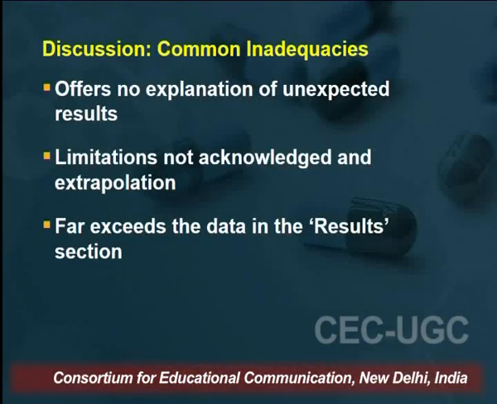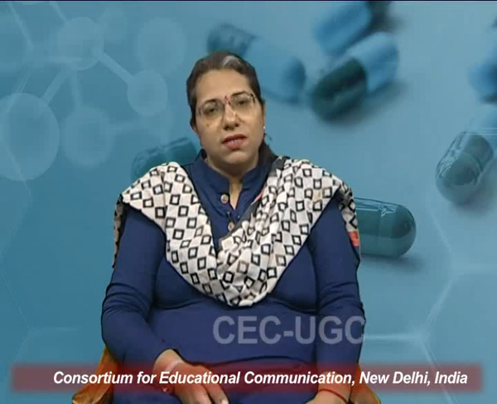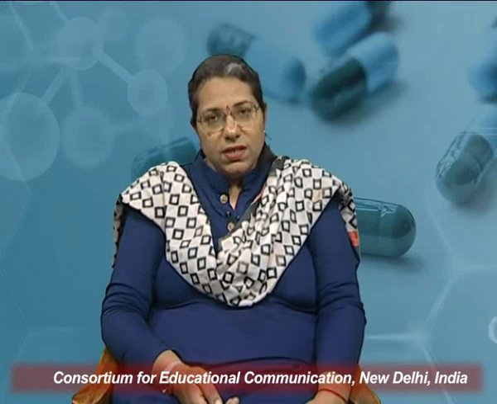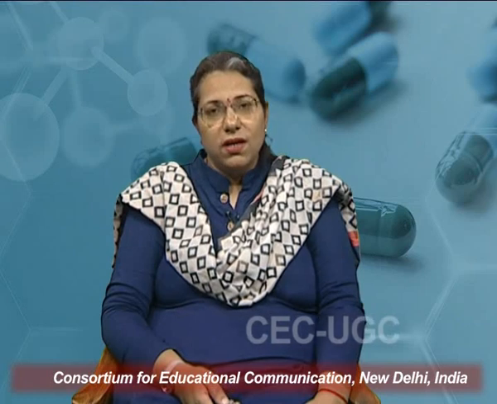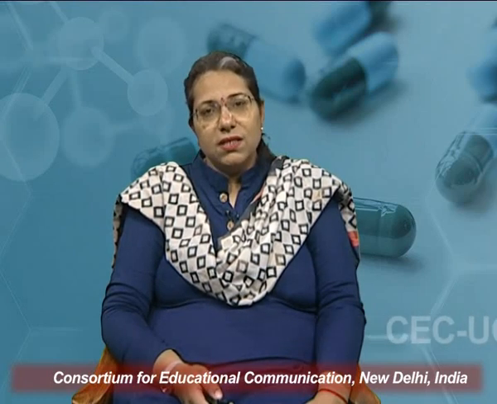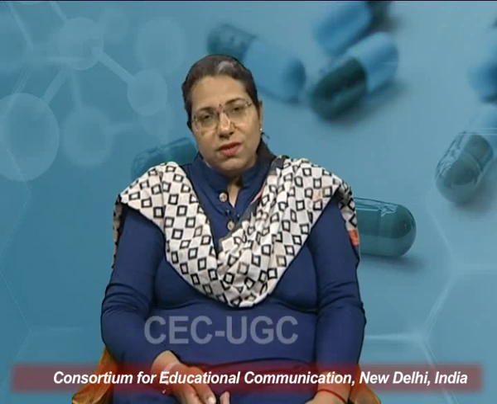Far exceeds the data in the results section. So you actually are presenting all the more data in the discussion section compared to the results section, which is not at all an accepted form of discussion section. In the discussion section, you write very briefly about your results, and not all the results are discussed in the discussion section, or you can't write more results compared to the results section.